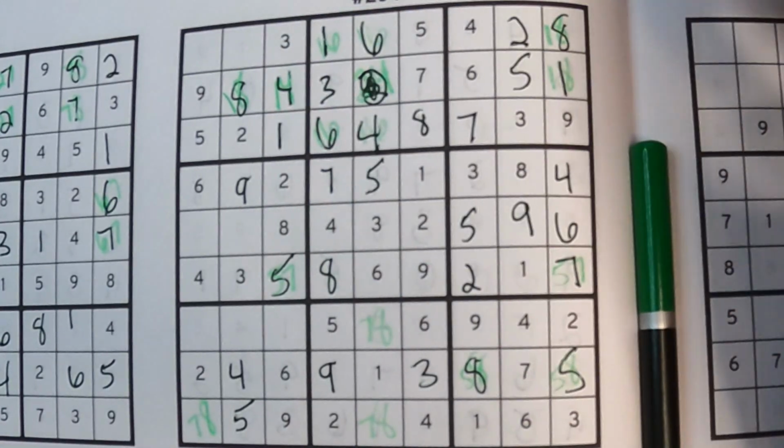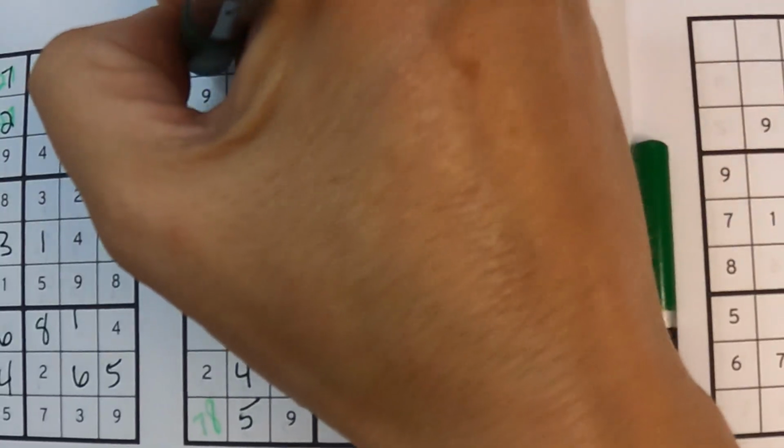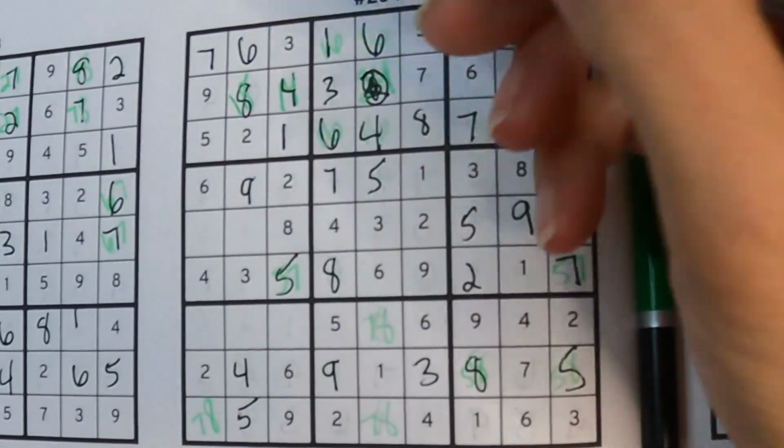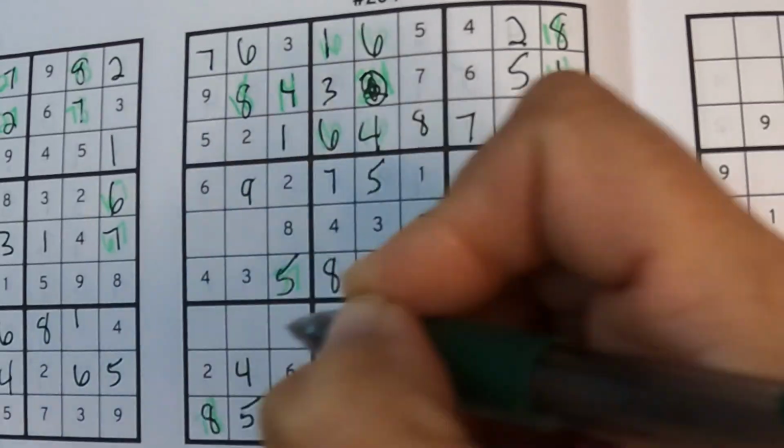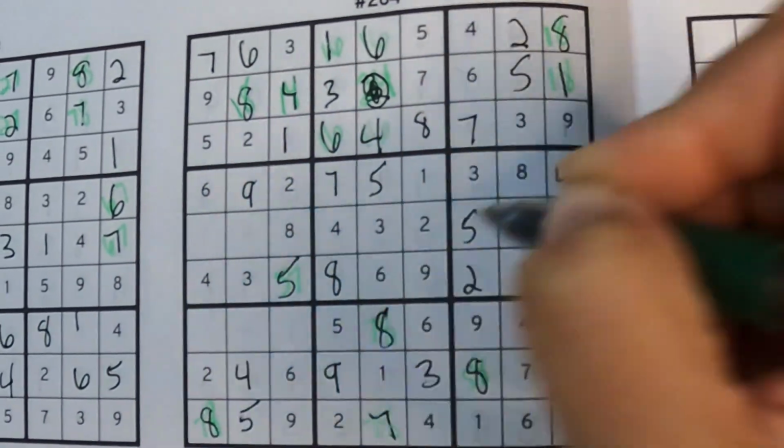For this box now, we're missing 6 and 7. We've got a 6 here, so 7, 6. That 7 makes this our 8, 7, 8.